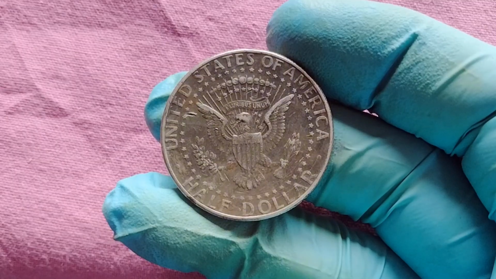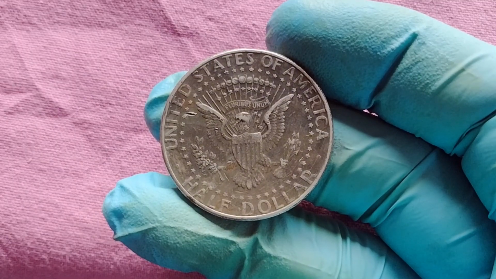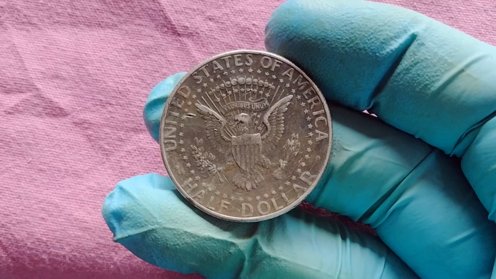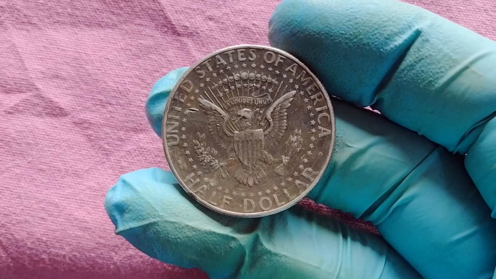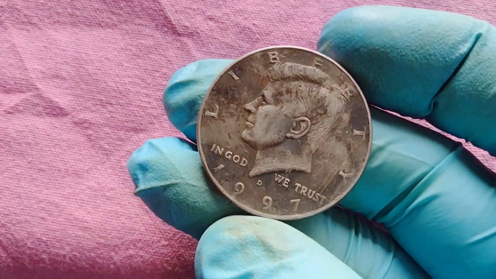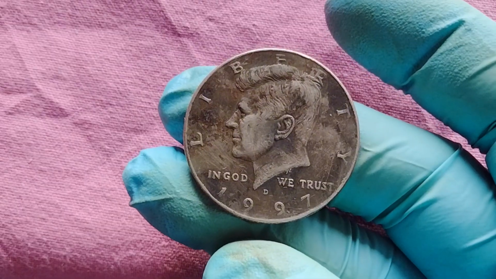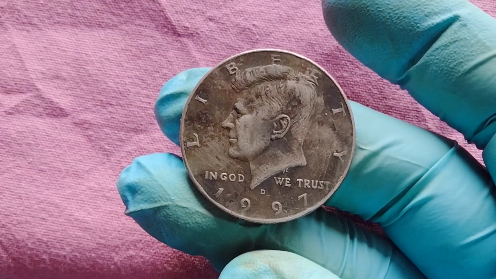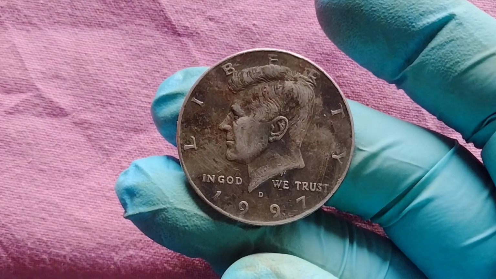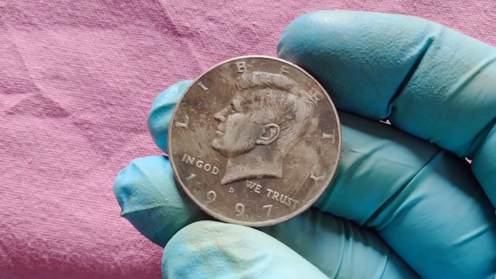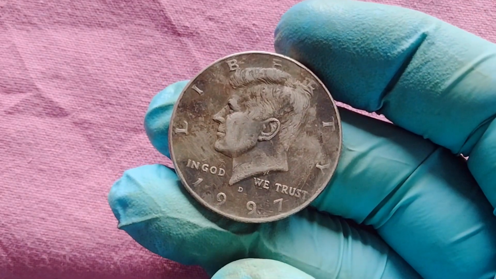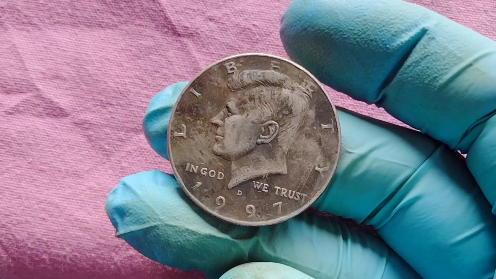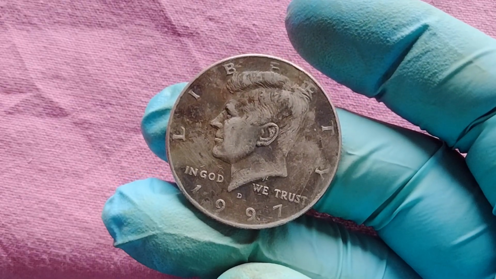The 1997 D Kennedy half-dollar has a diameter of approximately 30.6 millimeters and weighs about 11.34 grams. The coin is made of copper-nickel clad layers bonded to a pure copper core, a composition that has been used for circulating half-dollars since 1971. This metal combination gives the coin a silver-like color while keeping production costs lower than coins made with precious metals.